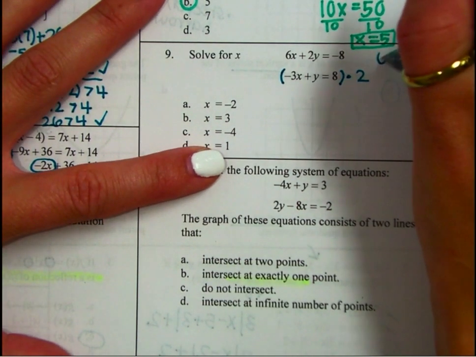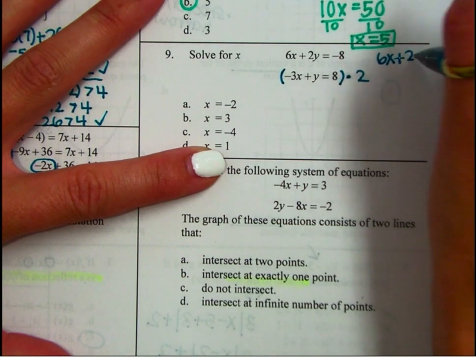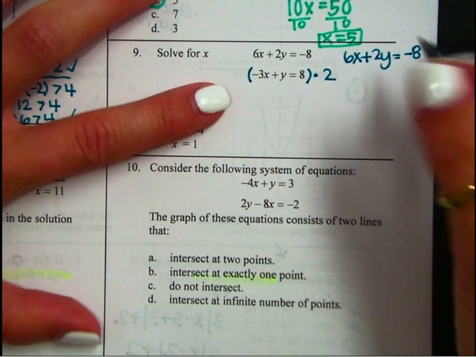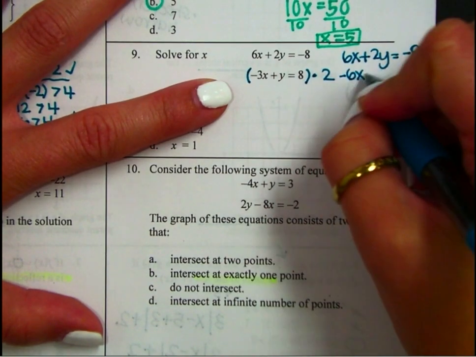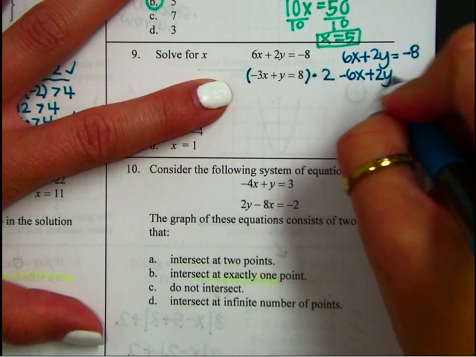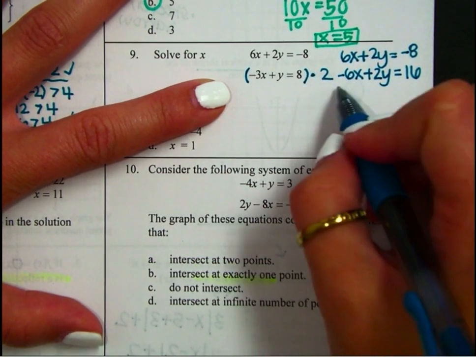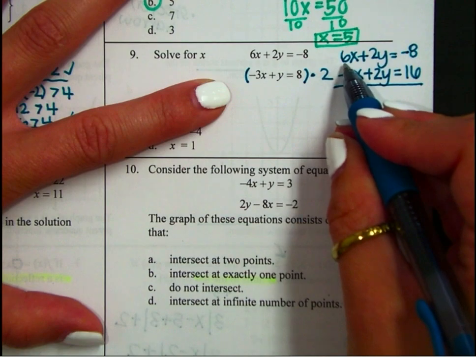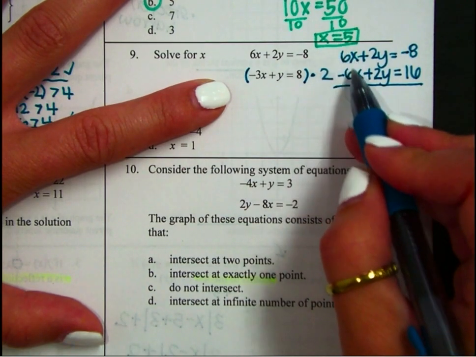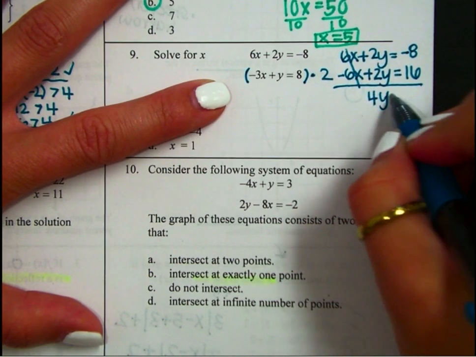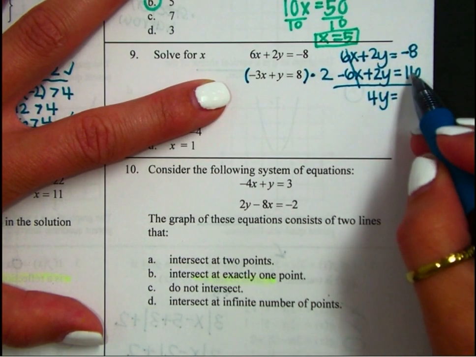So the top is going to be 6x plus 2y is equal to negative 8. Not going to change. And then the second equation is negative 6x plus 2y is equal to 16. Okay, so now that I have the same coefficient in front of x, top and bottom, we're able to cancel out x because we're going to add down, and I'll have 4y is equal to negative 8 plus 16.